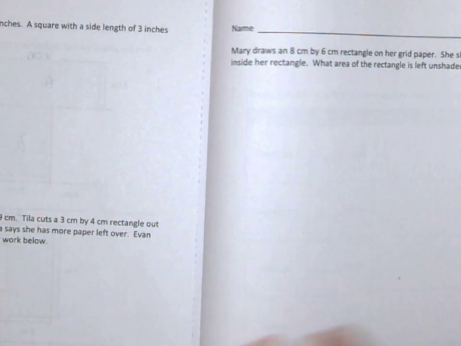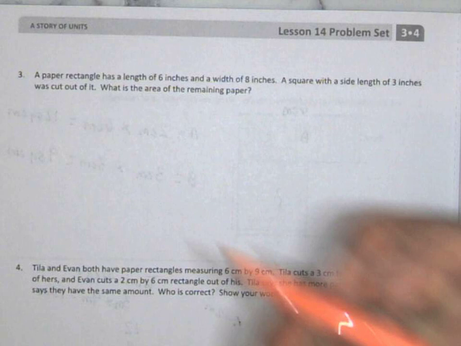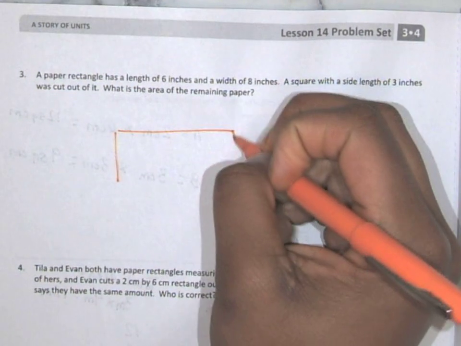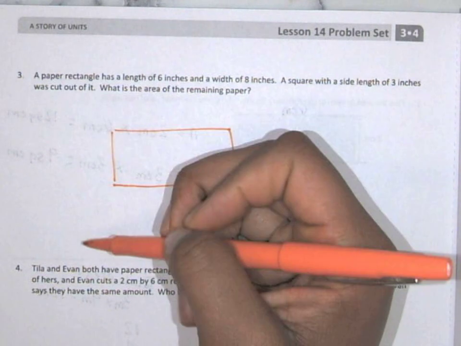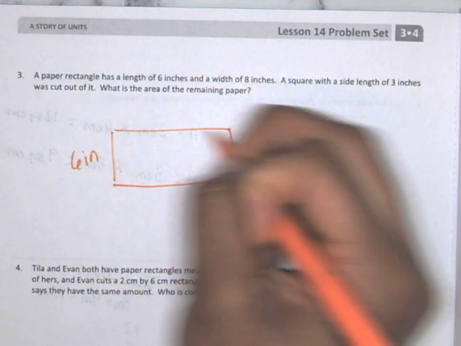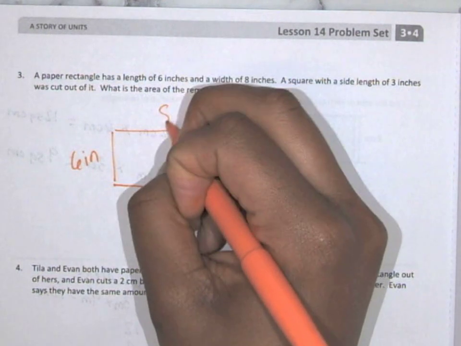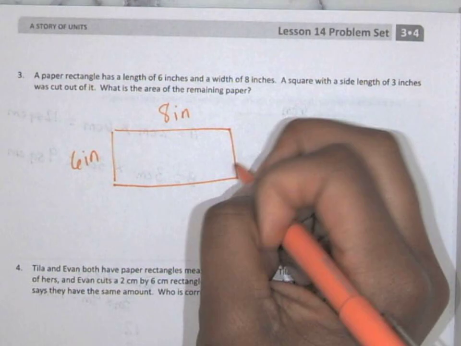All right, scholars. So let's look at number 3. It says a paper rectangle has a length of 6 inches and a width of 8 inches. So I know I need to draw my rectangle. It has a length, meaning long, up and down, of 6 inches, and a width, meaning how wide it is, of 8 inches. A square with a side length of 3 inches was cut out of it.